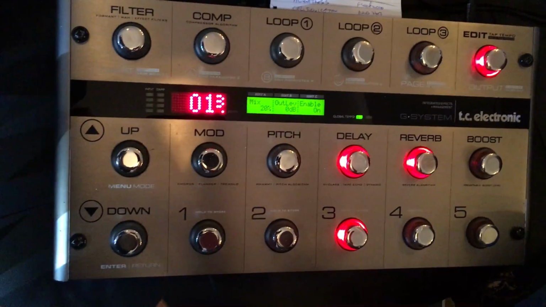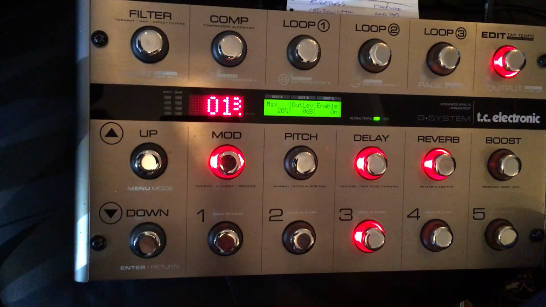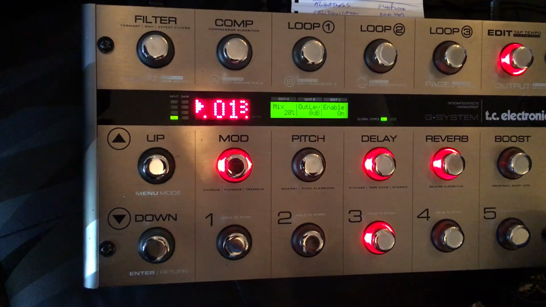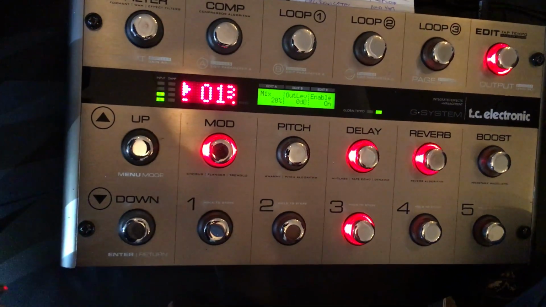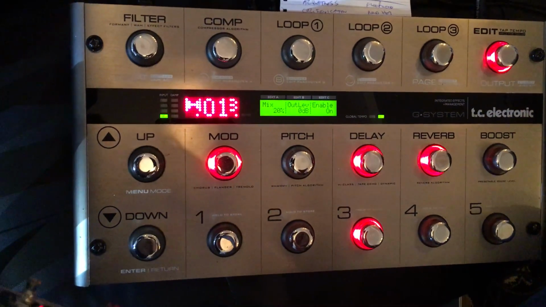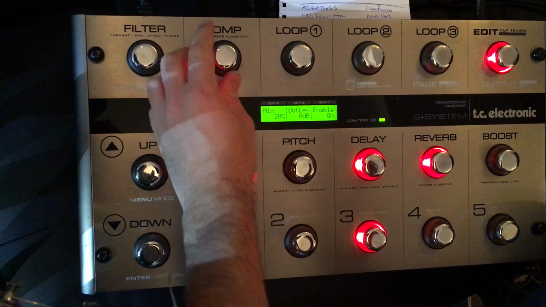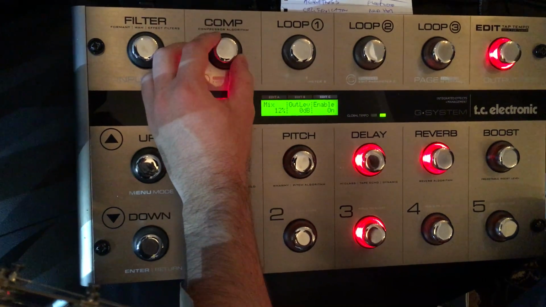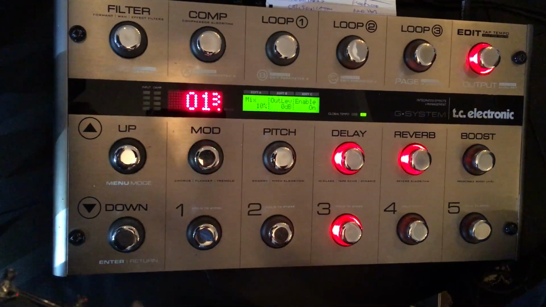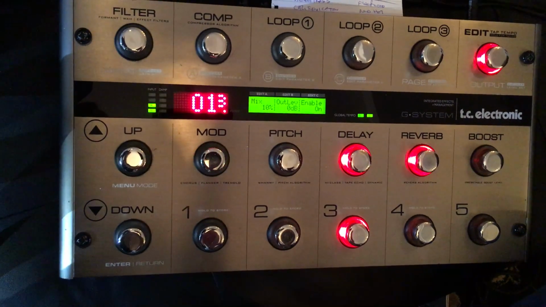So what one are we on? Living on a Prayer, aren't we? We're on Living on a Prayer, yeah. Bon Jovi type. It's very, very close. It's not far off. I'm going to bring the mix down a little bit more again. The mix is quite high. 10% tends to be kind of a nice spot.